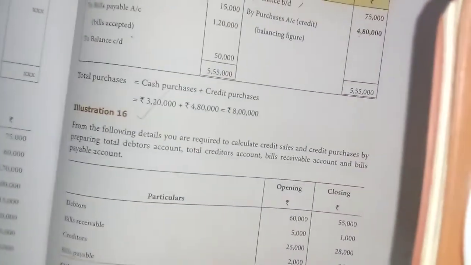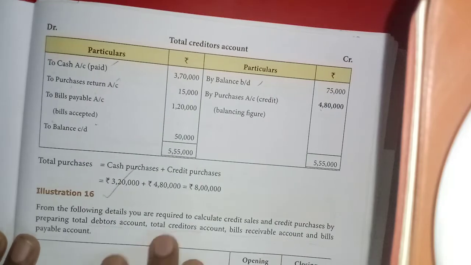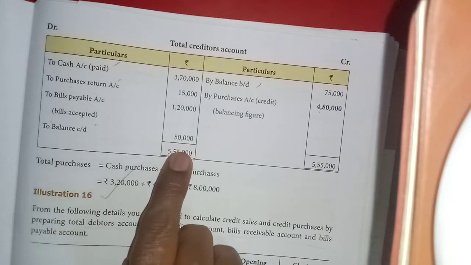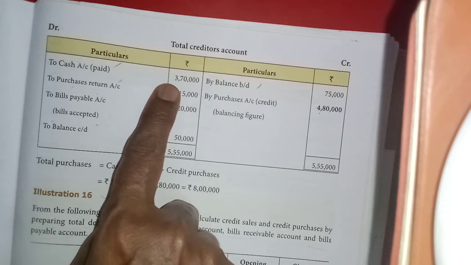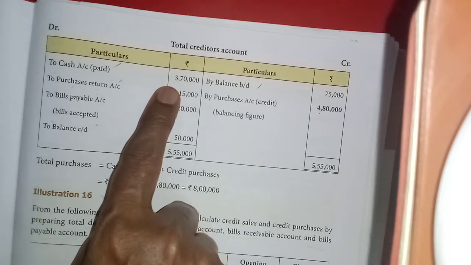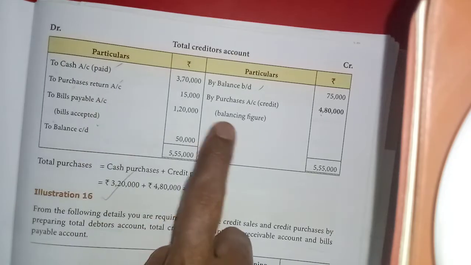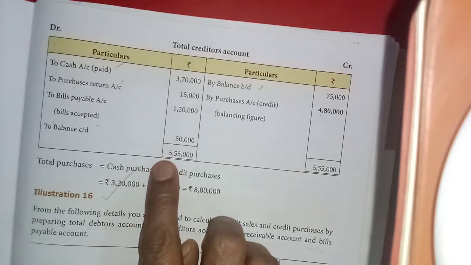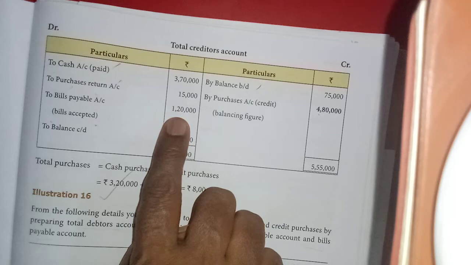Then the creditors account: here first opening balance, then closing balance written, then cash paid to creditors, creditor account debtor to cash, then paid for bills payable will not come, purchase returns, then cash purchase will not come, then creditors closing. Then from the bills payable account we have to write, only one item there, creditors account debtor to bills payable, the balancing figure of the bills payable account.